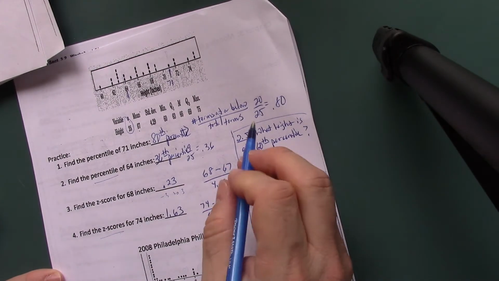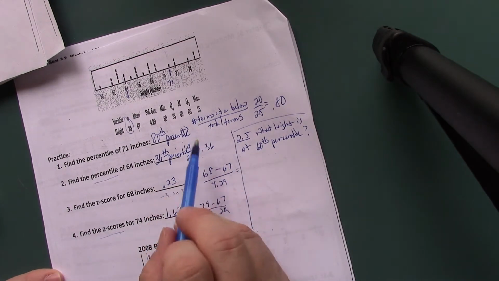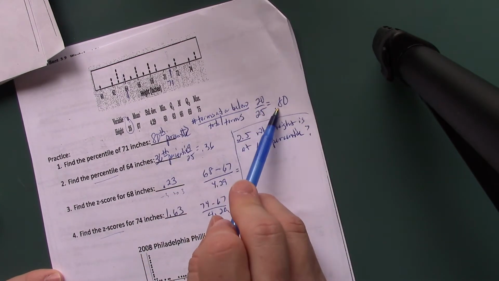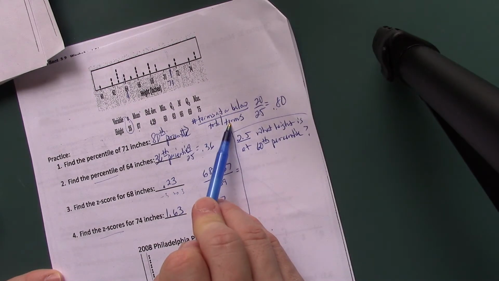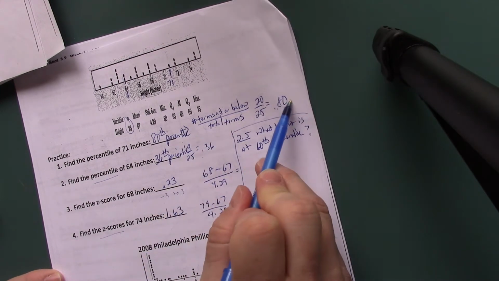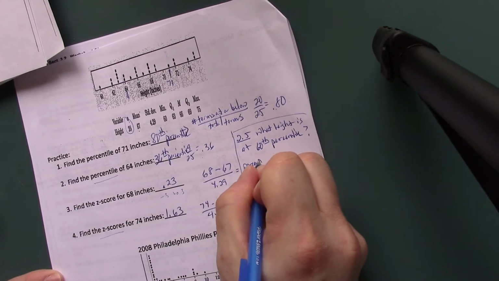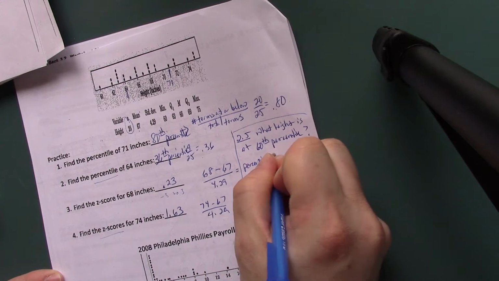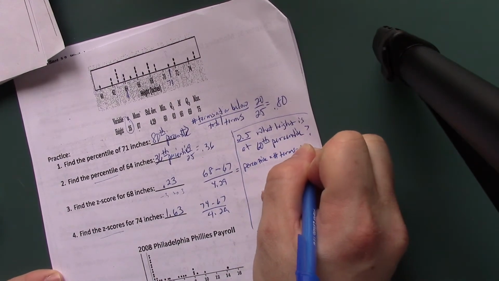If I know the percentile, let's look at how I found my decimal. I took the number of terms at or below and divided it by the total number of terms. If I want the term number, I multiply the total terms to both sides. So really, I can do percentile times the number of terms, and that is equal to the term number.